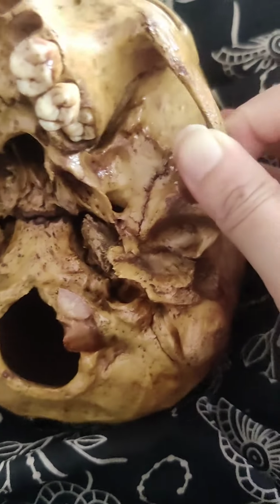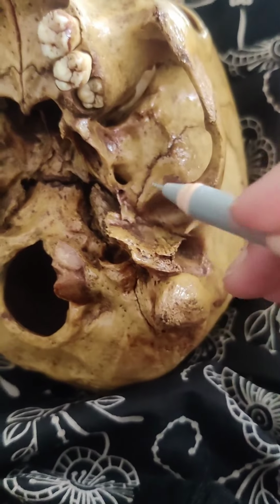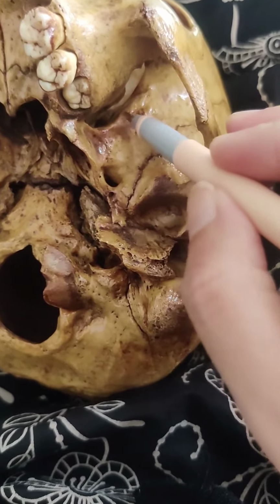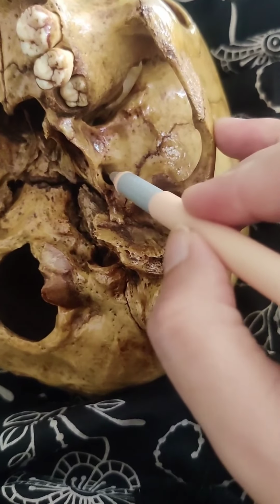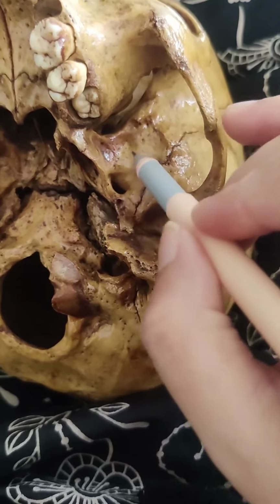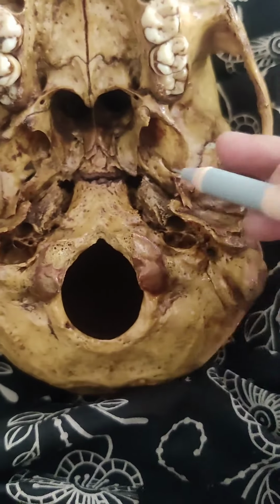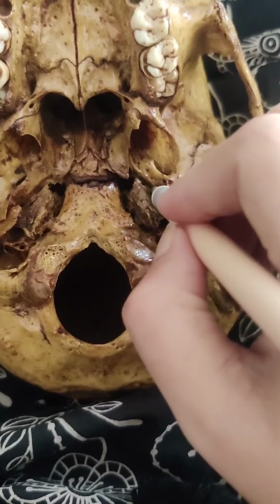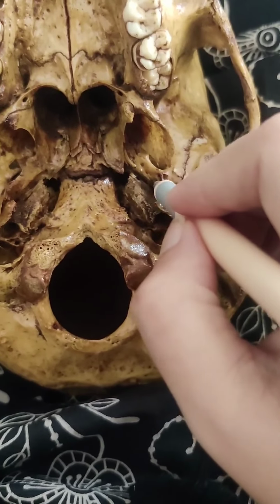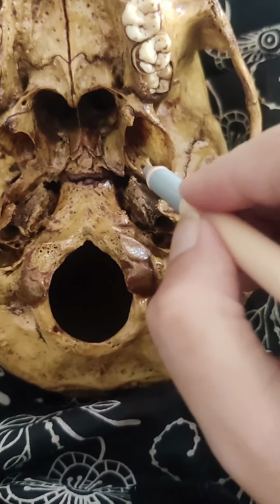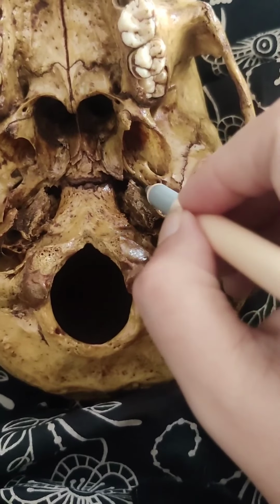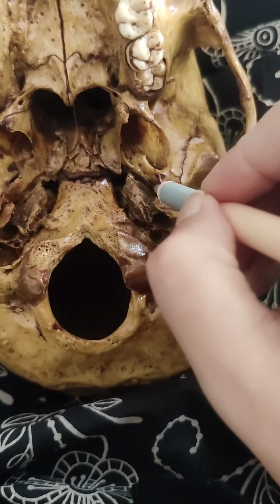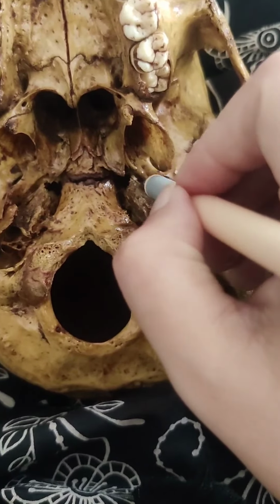One thing that I missed: I told you this is the infratemporal surface of the greater wing of the sphenoid. It is separated from the petrous part of the temporal bone here, where you can see a sulcus is present. This is known as the sulcus tubae. This sulcus tubae is related to the cartilaginous part of the auditory tube.